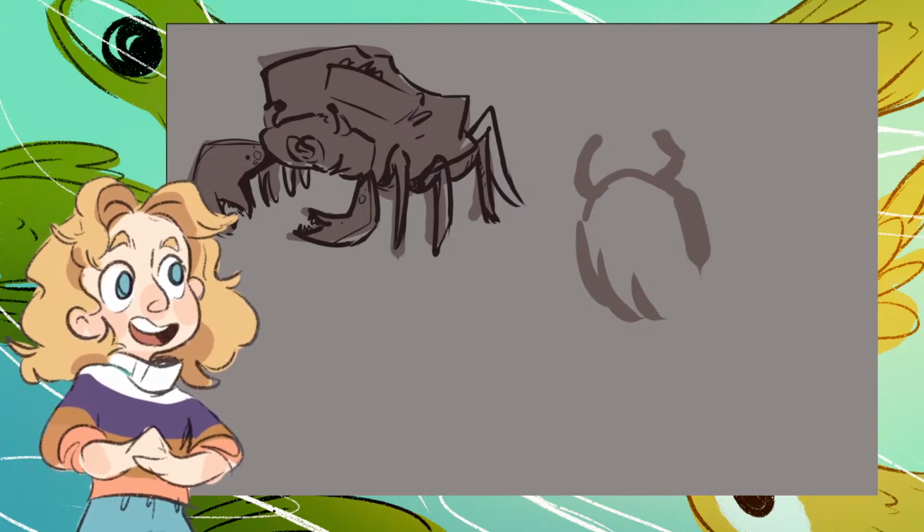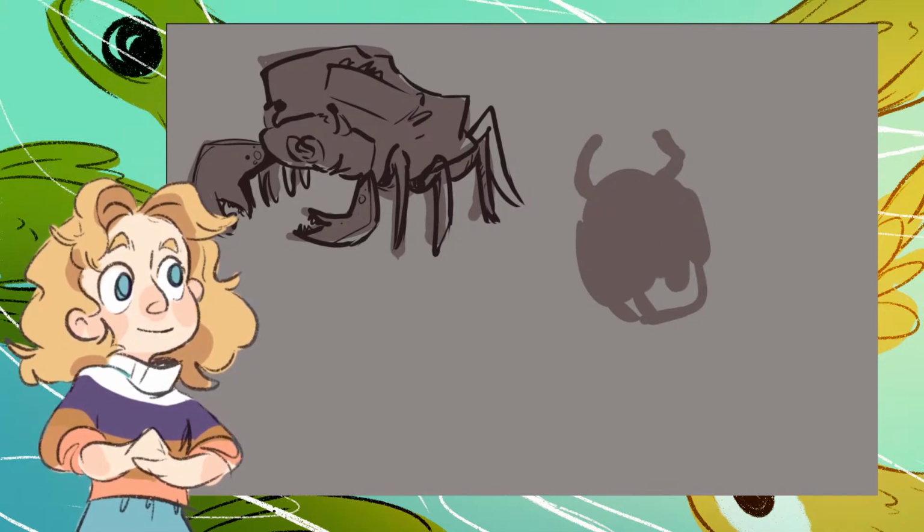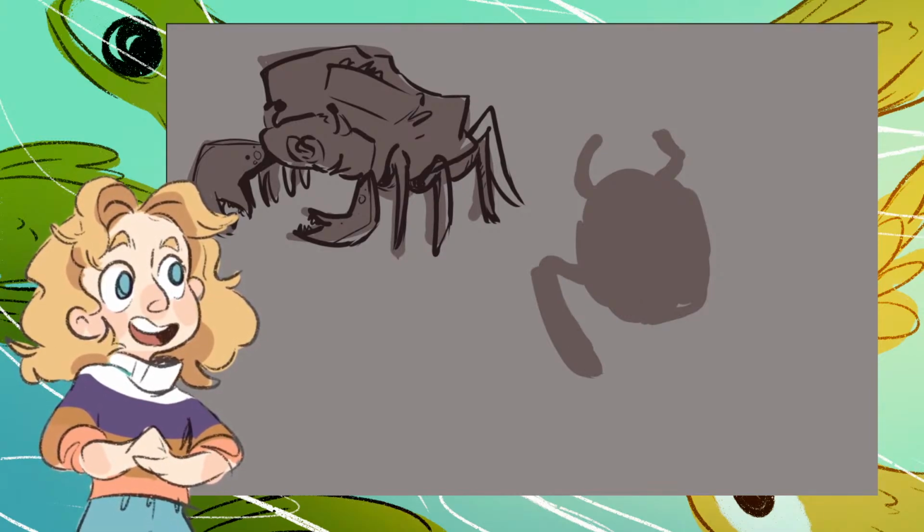Like, one of the characters, I have a lot of reading to do on her culture to make sure that it is the way that I want it to be, or at least that I'm doing it correctly, because I don't want to add a culture that's not my own and not do it properly, because that would just be rude.